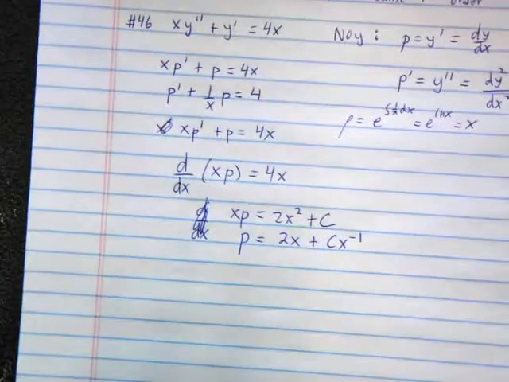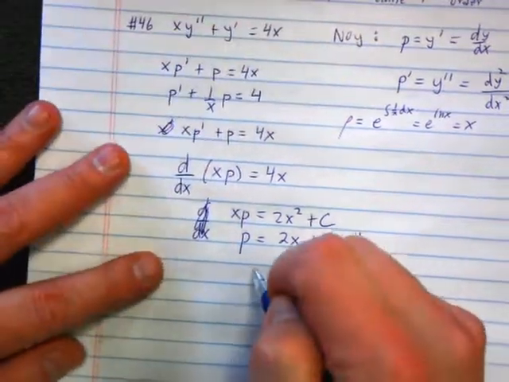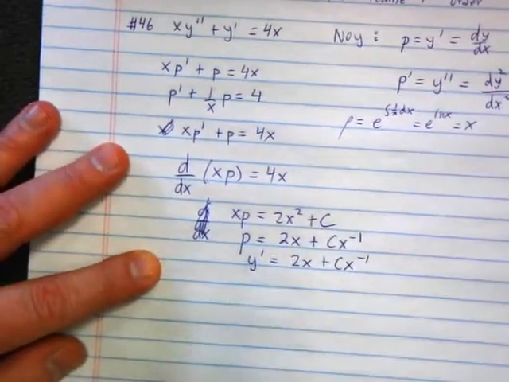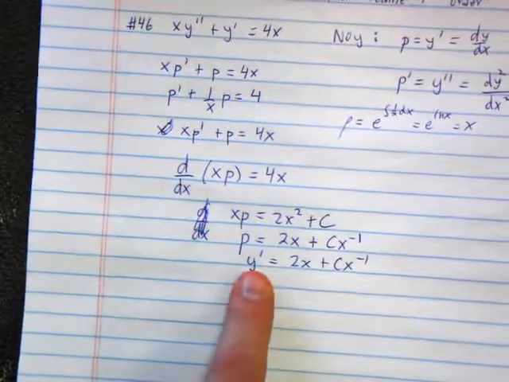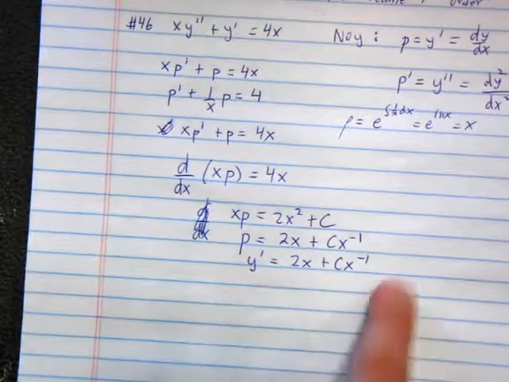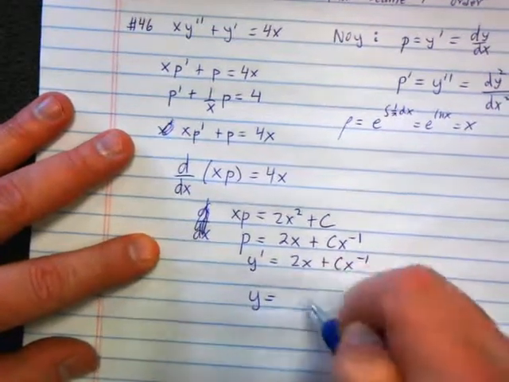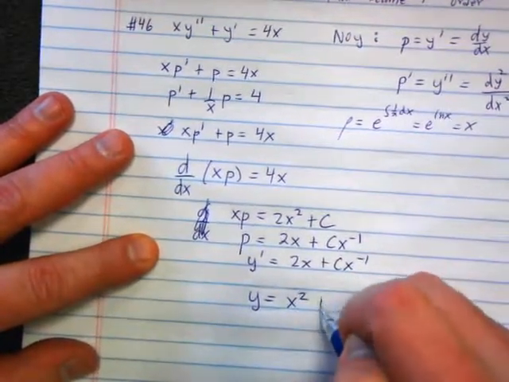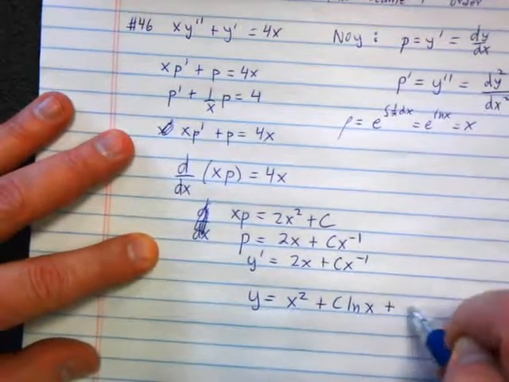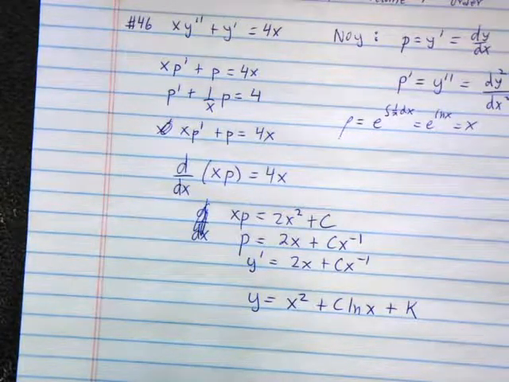But we're not quite done. How come we're not quite done? We got to back substitute. P was y prime, so this is y prime equals 2x plus c x to the negative 1. And notice once again we have another separable differential equation because I can multiply by the dx. So you just integrate again. y equals x squared plus c ln x plus, there's got to be another constant when I integrate a second time. There's a k, I suppose.